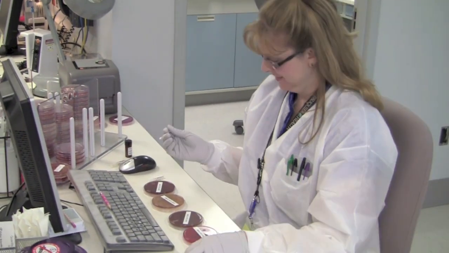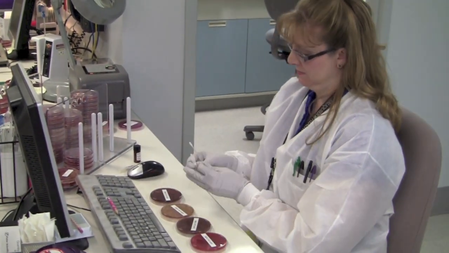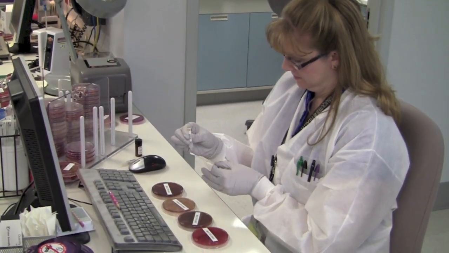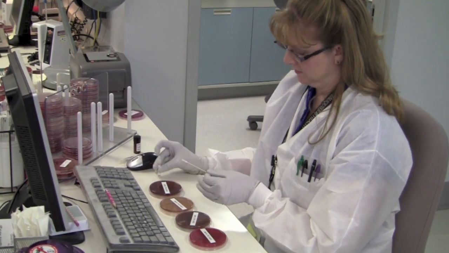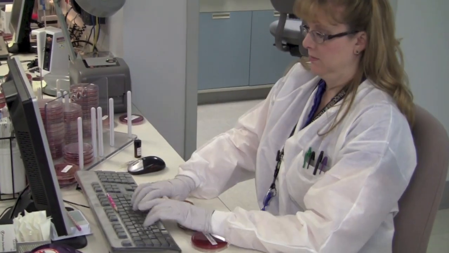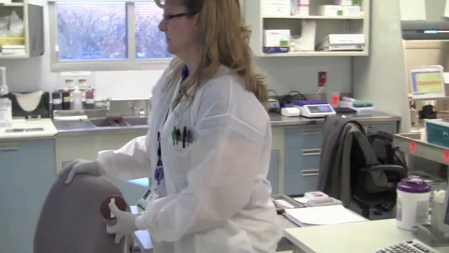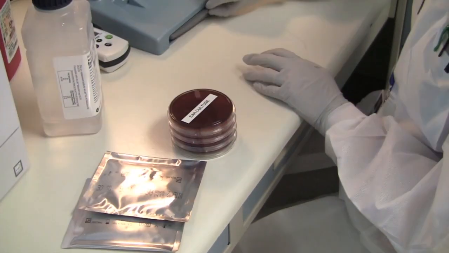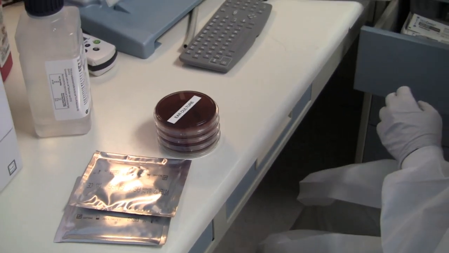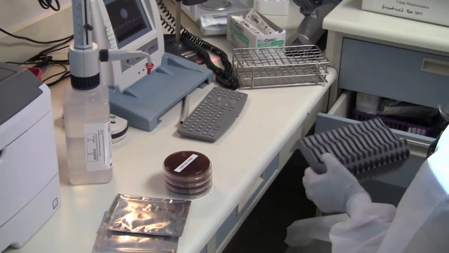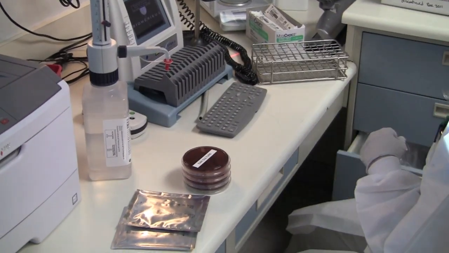However, the next question is whether this infection is resistant to any antibiotics or not. The main concern with the ear culture is whether MRSA is present, otherwise known as methicillin-resistant Staphylococcus aureus. As such, sensitivities will be performed on the ear culture. The agar plates are taken to a station where a swab of the organism is diluted inside a test tube.